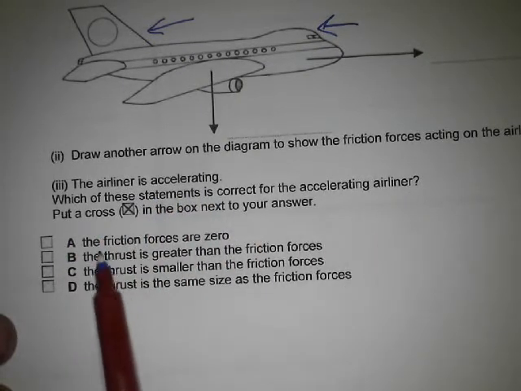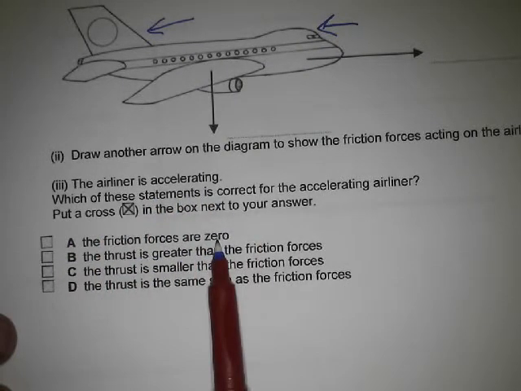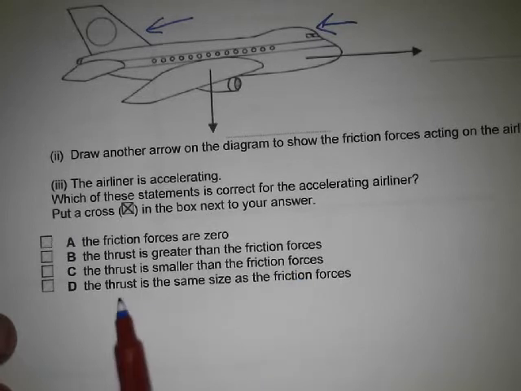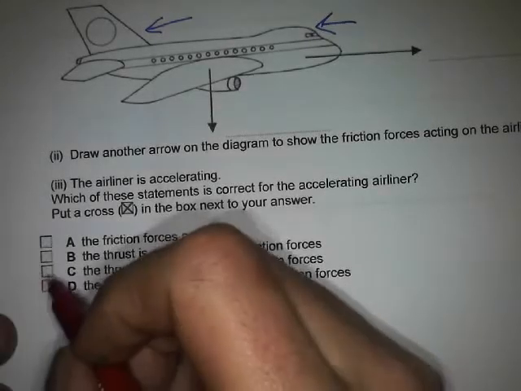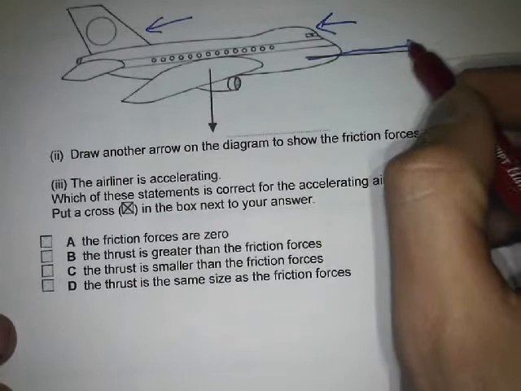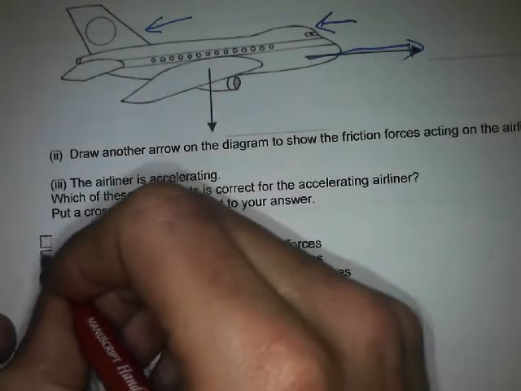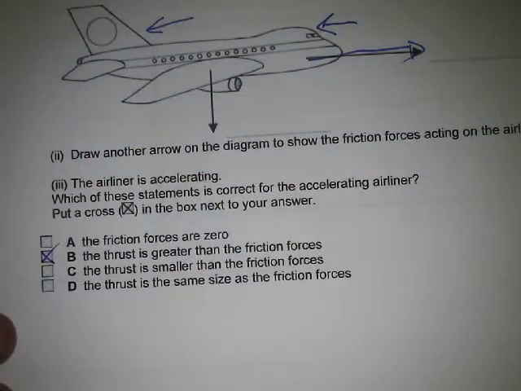The airliner is accelerating. Which of these statements is correct? The friction forces are 0. The thrust is greater than the friction forces. The thrust is smaller. The thrust is the same size. So this is your thrust, propelling it this way. It's got to be greater than the friction forces.